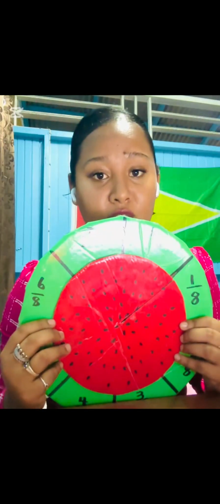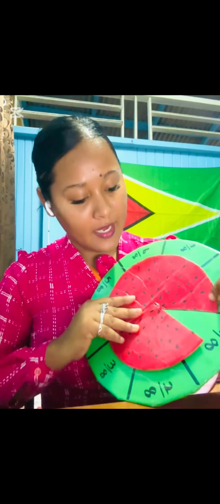So with this, we can do introductions to fractions for grade 1, and they're going to understand the whole. So it's actually a watermelon, and they would understand the different parts of the fractions. So we have the whole, and what you can do is put it through here, and as you can see, we form the fractions, right?